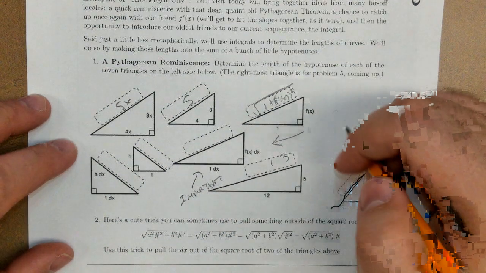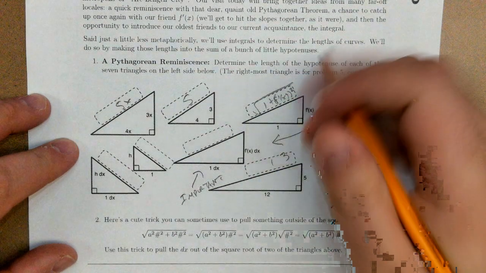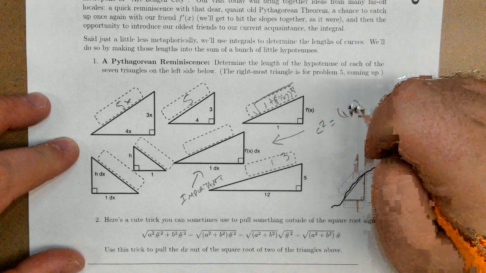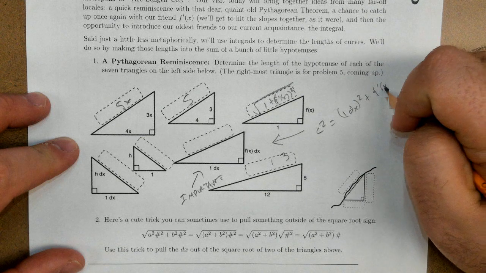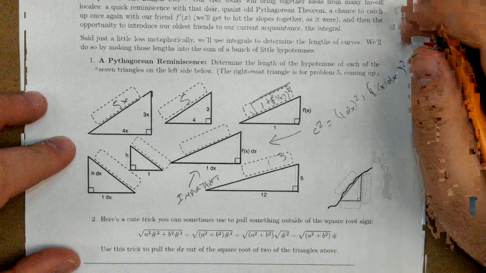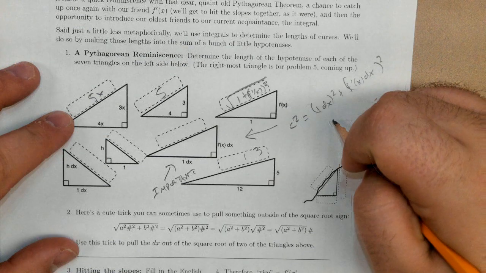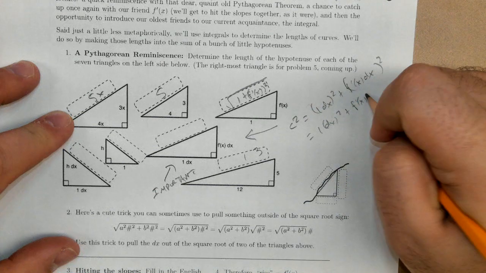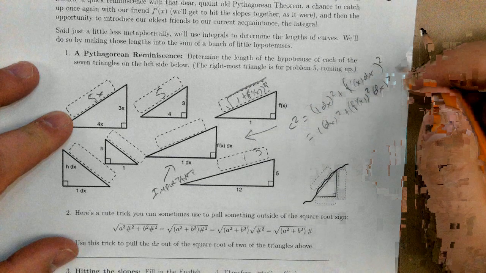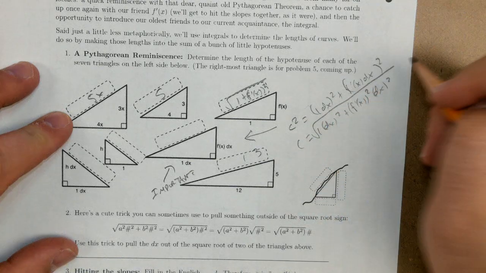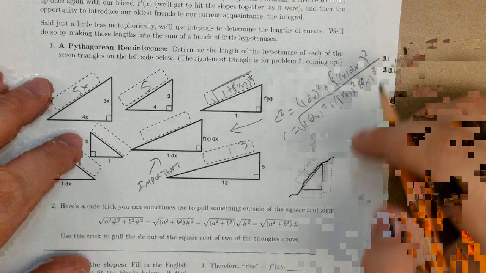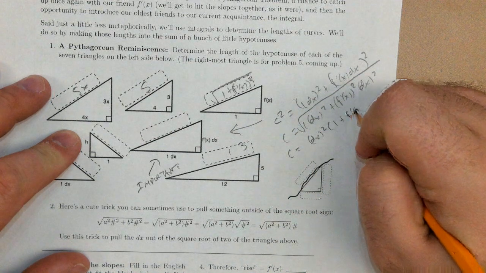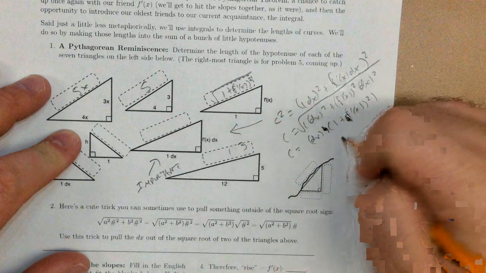Okay, so let's do the algebra out. So the c squared, I should say, is (1 dx) squared plus (f prime of x dx) all squared. I'm going to multiply this out on this side. So it's 1 times dx quantity squared, plus f prime of x squared times dx squared, and I should square root all that. I'm going to use the same trick we did for the coefficients when we did trig sub. I'm going to pull the dx squareds out. So then I get 1 plus f prime of x quantity squared, all square rooted.